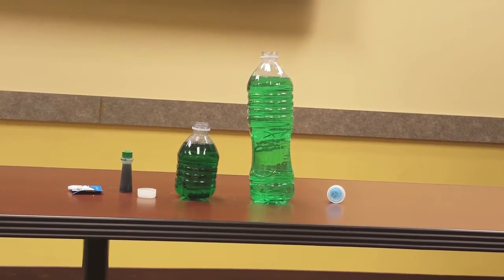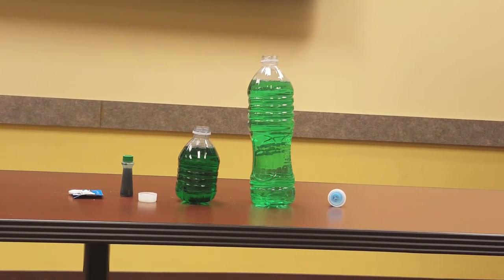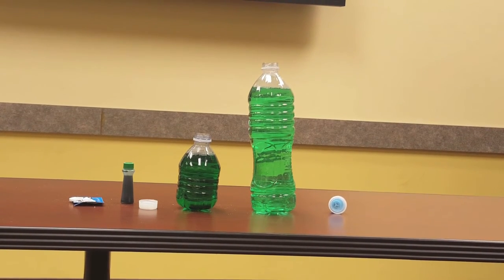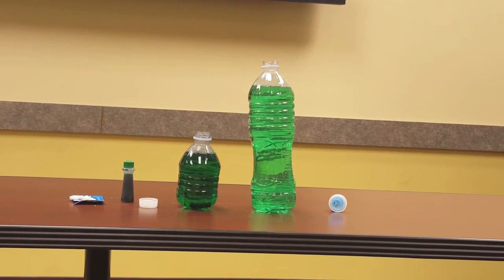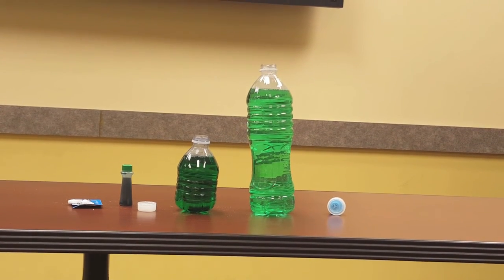So for this part of the experiment, it might be kind of hard to see the bubbling, especially with the dark food dye. So if your classroom is pretty big, you might be able to walk around with the water bottles to show the kids that the bubbling stops sooner in the big bottle. You don't necessarily have to stay at the desk.